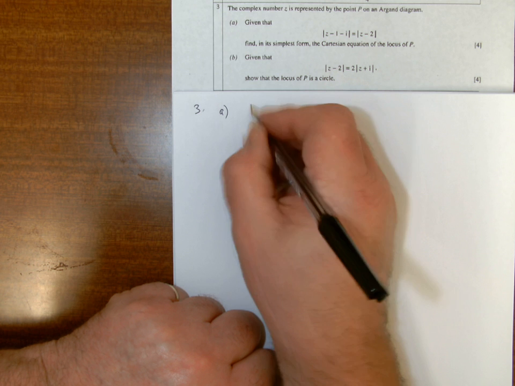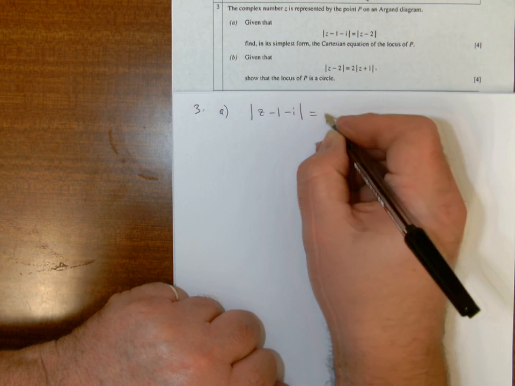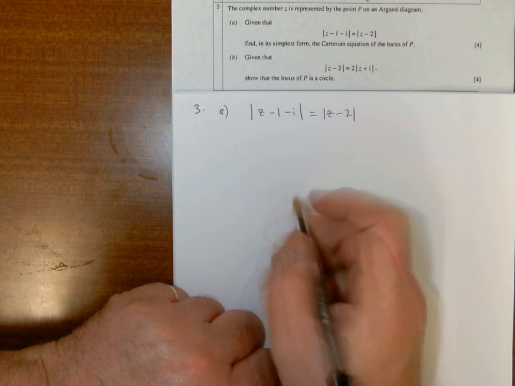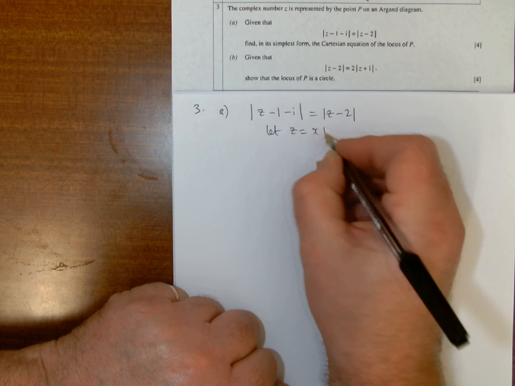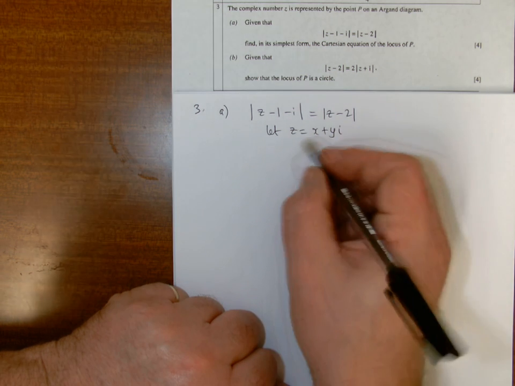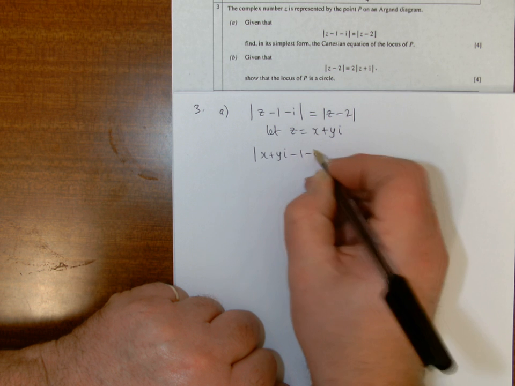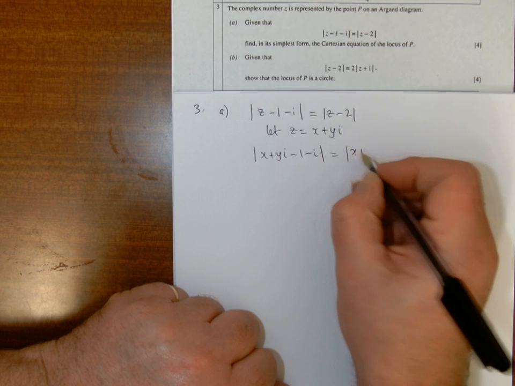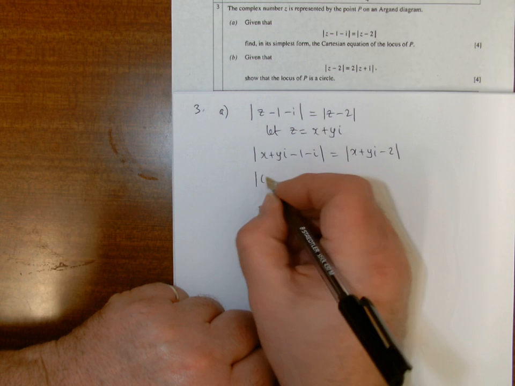Right, so I've got the modulus of z minus 1 minus i is equal to the modulus of z minus 2. So let z equal x plus yi. So that's x plus yi minus 1 minus i equals x plus yi minus 2. Collect the real parts and the imaginary parts separately.